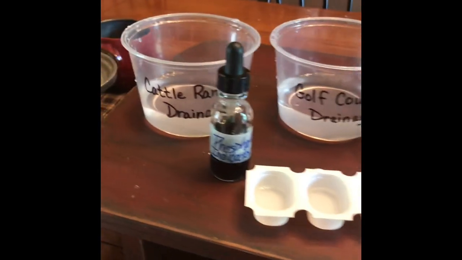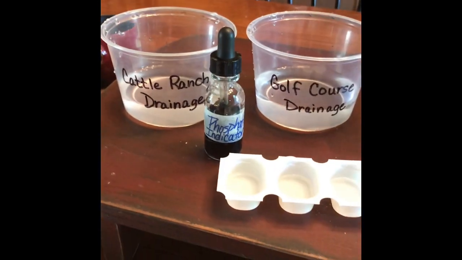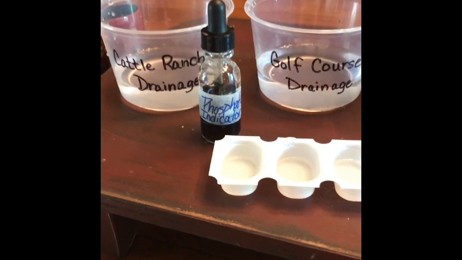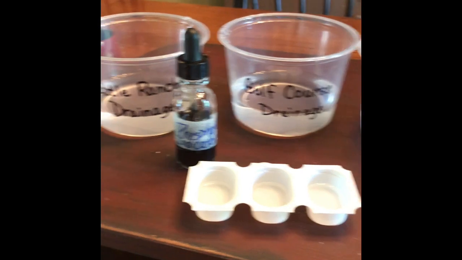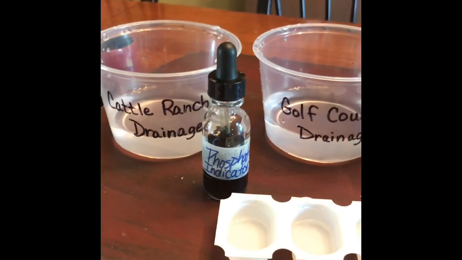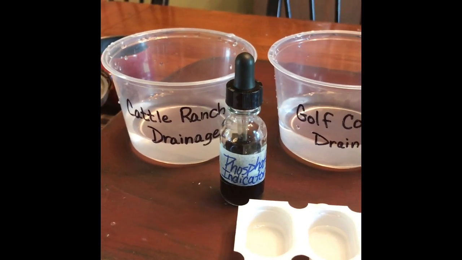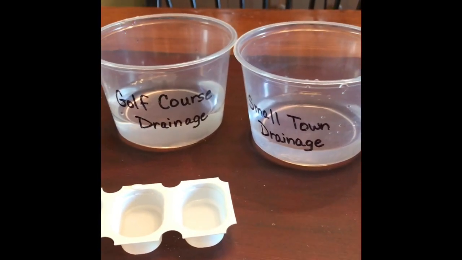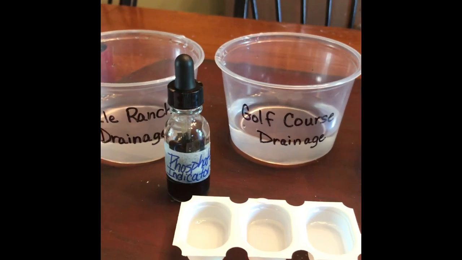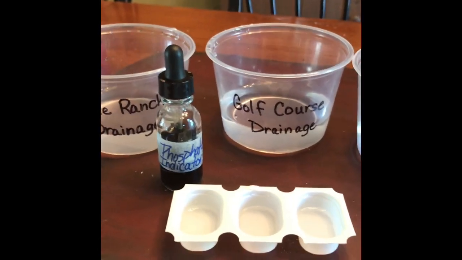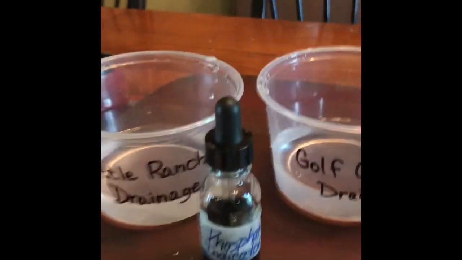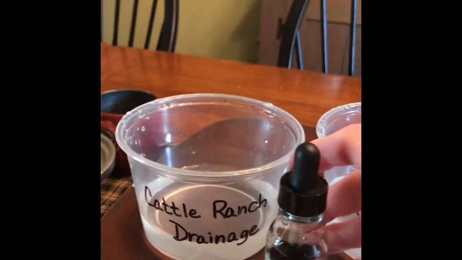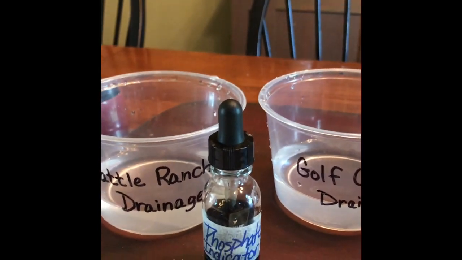So could phosphates from the local cattle ranch or golf course be causing the fish to die? We're going to be testing the water samples from 3 different areas in the Gray Bay area. We're going to look at the cattle ranch drainage, the golf course drainage, and the small town drainage to see if the phosphate levels are too high in those waters for the fish. For this test, all you need are the 3 water samples, our little testing boats, and our phosphate indicator.